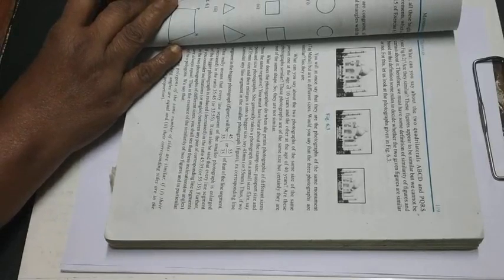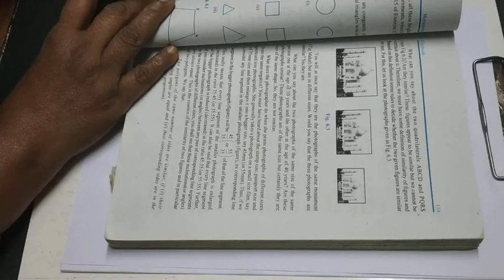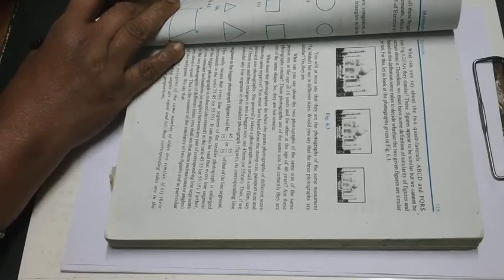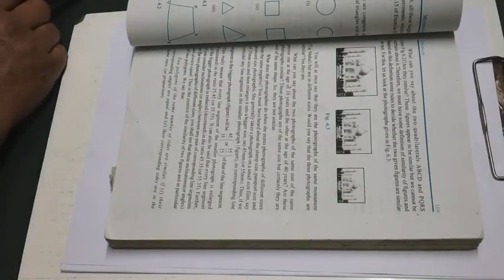So take page number 118, similar figures. See the first figure, circles of different radii are given. First one, concentric circles are given, that is circles with the same center but different radii. Then the two other circles are similar, that is the shape is a circle but the size is different.